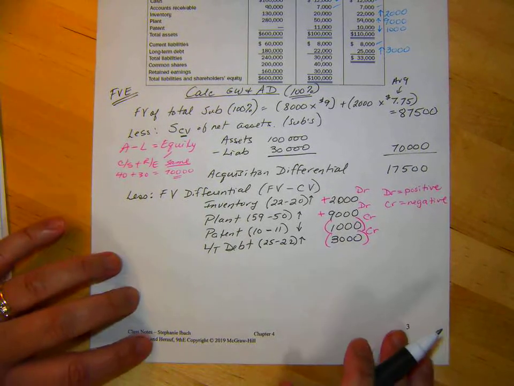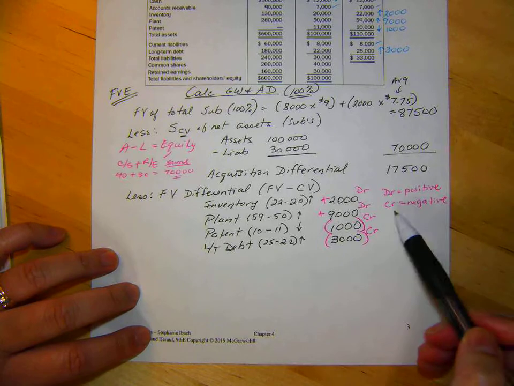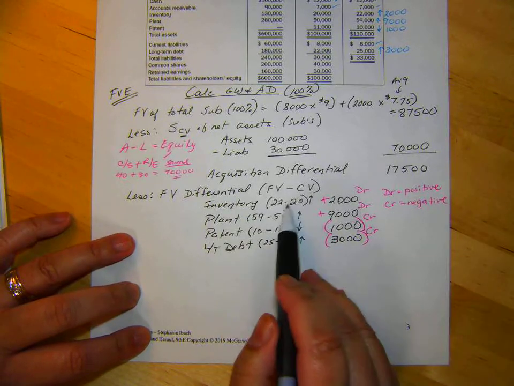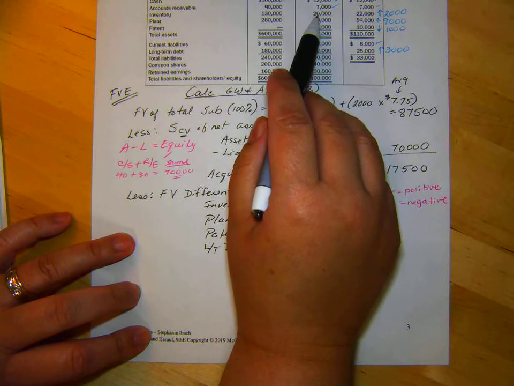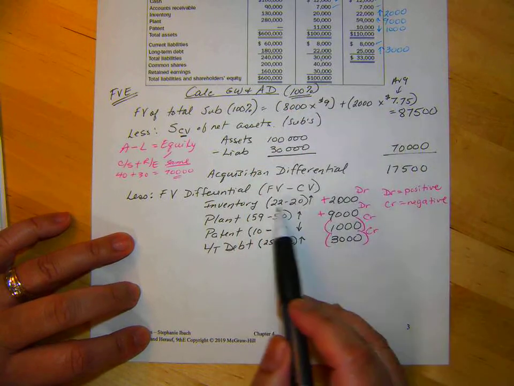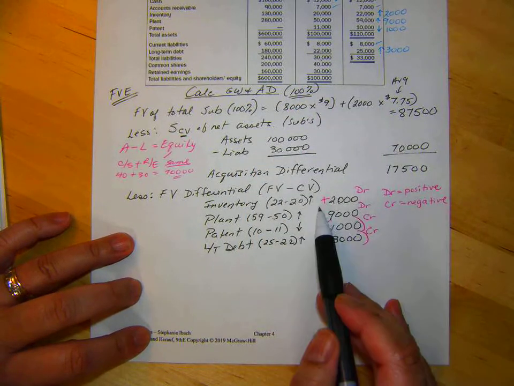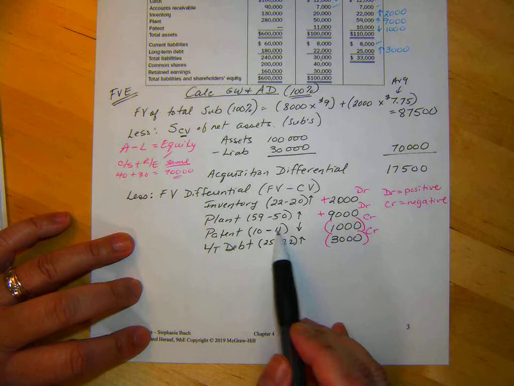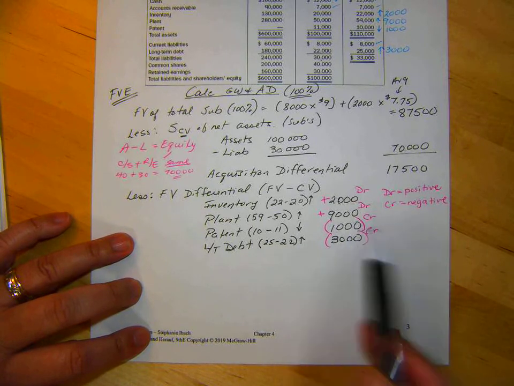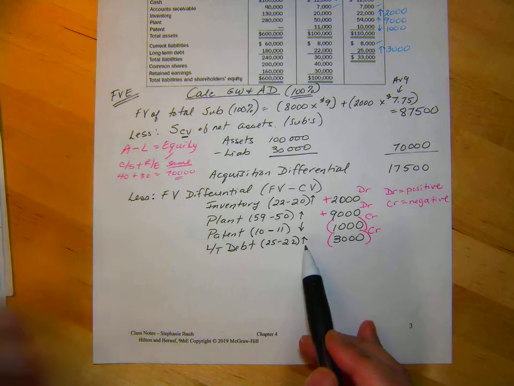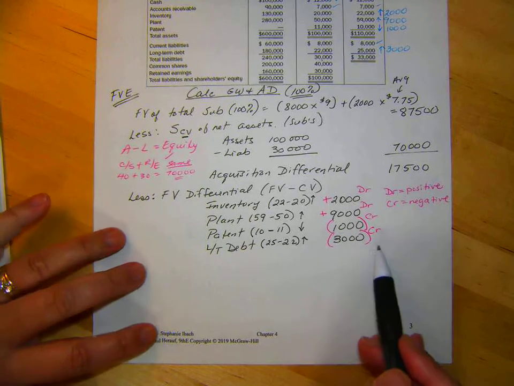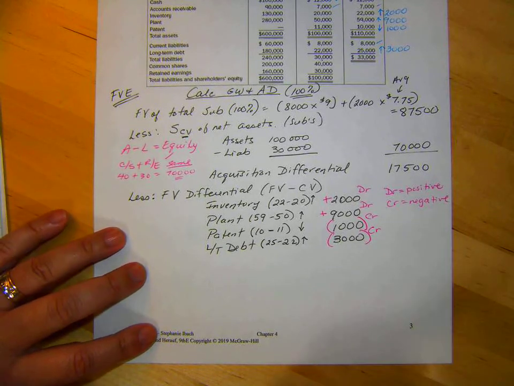Okay, I'm just going to recap. Debits are positive, credits are negative. To make inventory go up, because it went from 20,000 to a fair value of 22, we debit it. Same with plant. Patent, however, went down, so we credit it because it's an asset. Long-term debt went up. To make debt go up, we credit it. So it's negative.